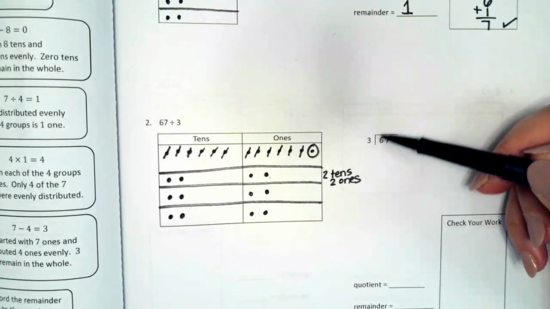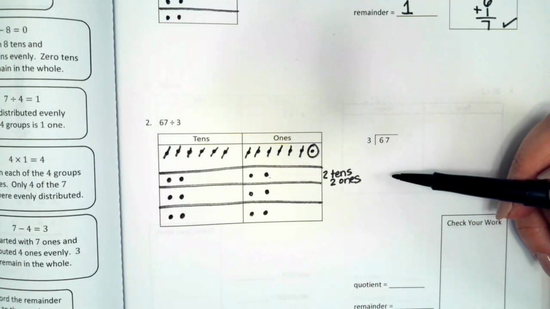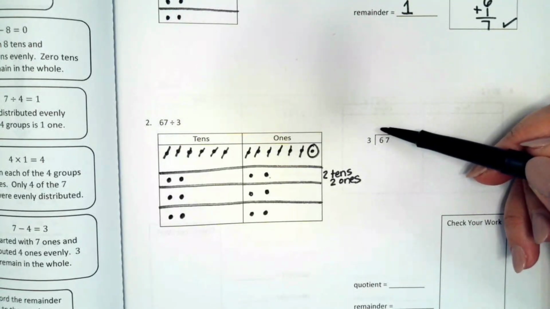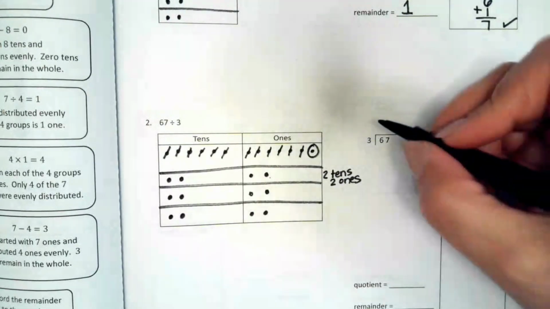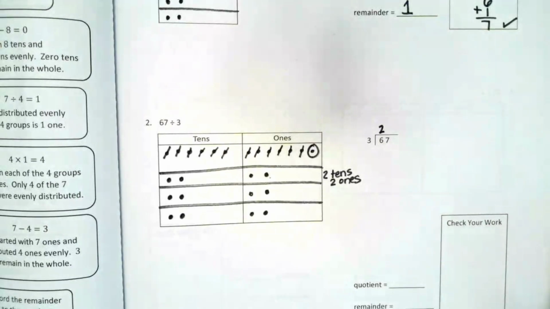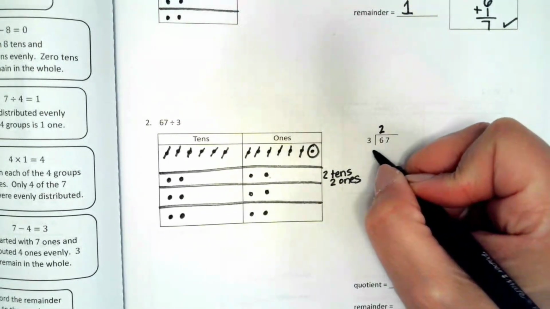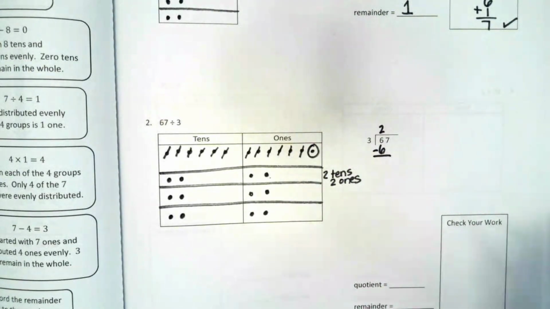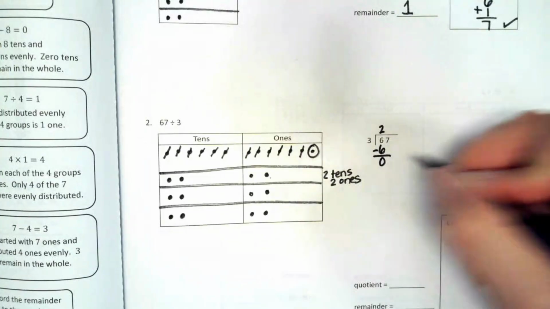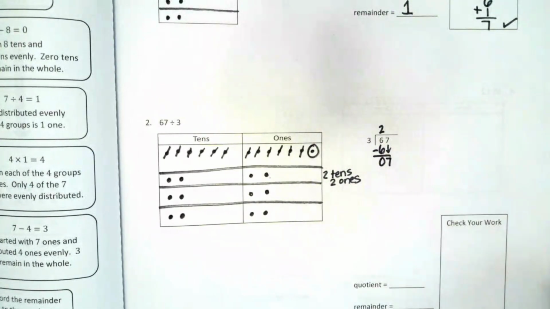We're going to start in the tens place. 6 divided by 3. That means 3 times something gets me to 6. 3 times 2. Write the 2 on top. 3 times 2 equals 6. So we will subtract 6. 6 minus 6 equals 0. Now we need to bring down that 7. We're ready for our next step.